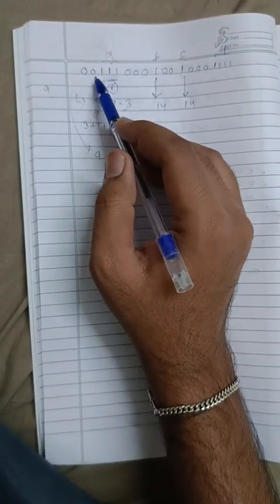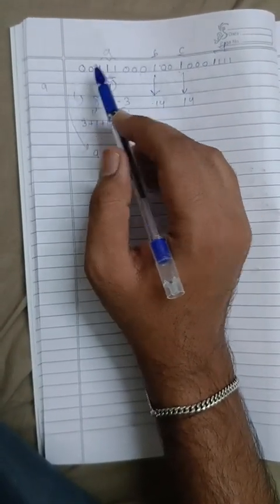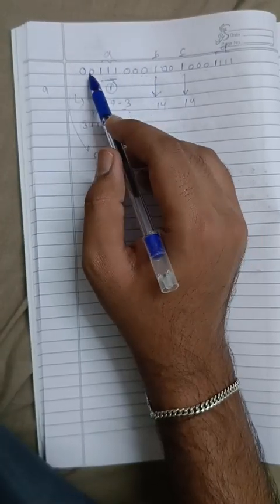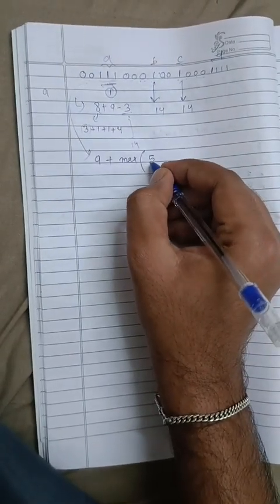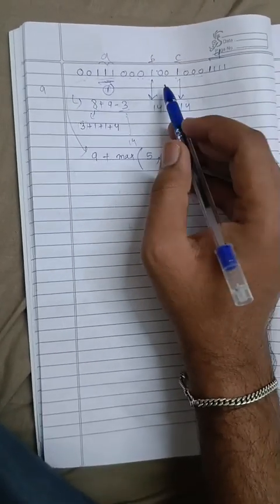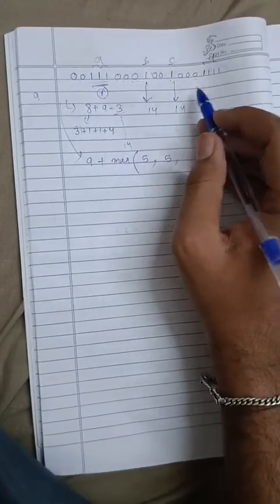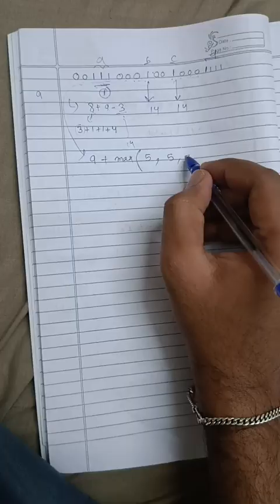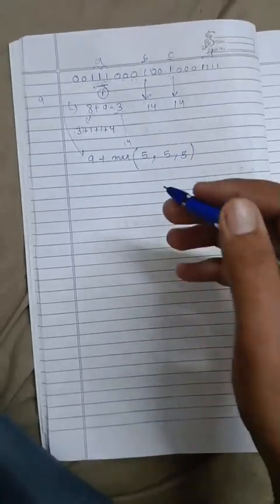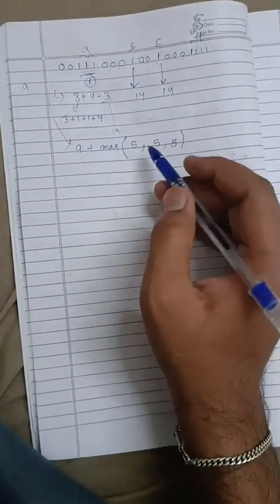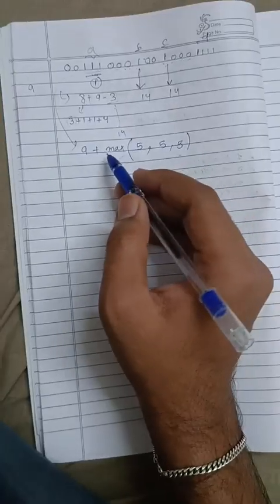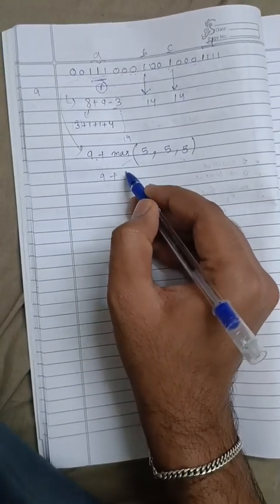Like here, 1 2 3 4 5, these are the adjacent bundle of zeros, so it's 5. Here again 1 2 3 4 5, it is 5. And again 5. However, the number will be different in different test cases. I will take the maximum one and add it to 9, and still it will be 14, as you can see.